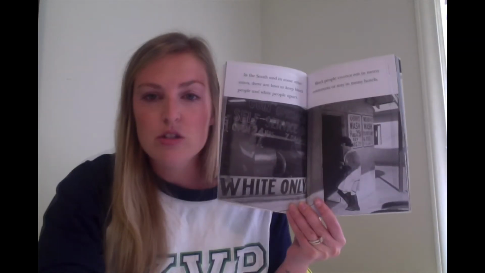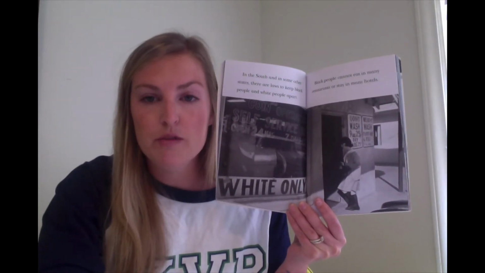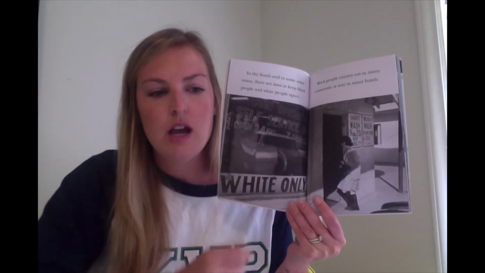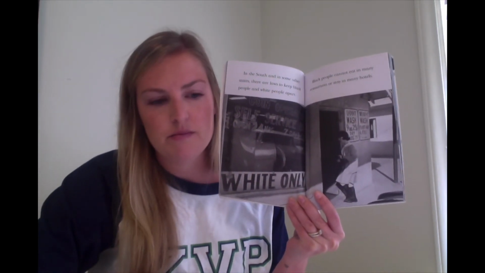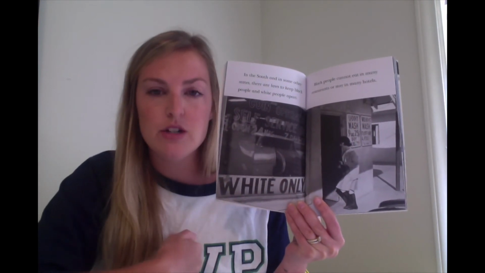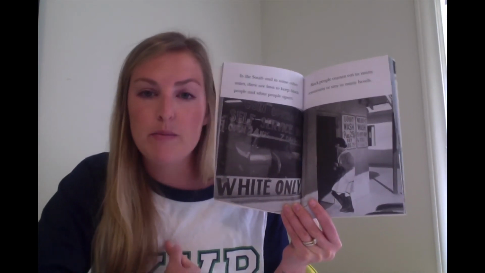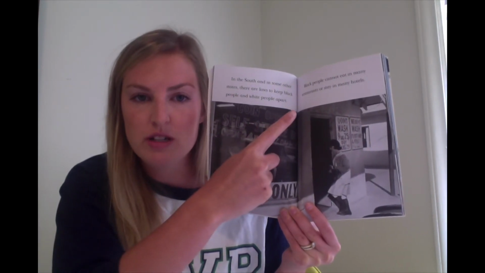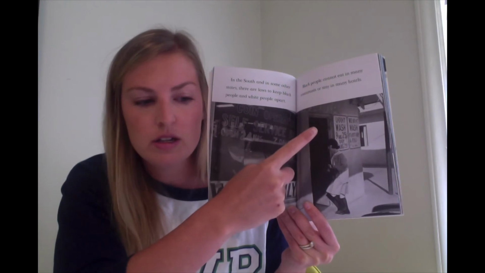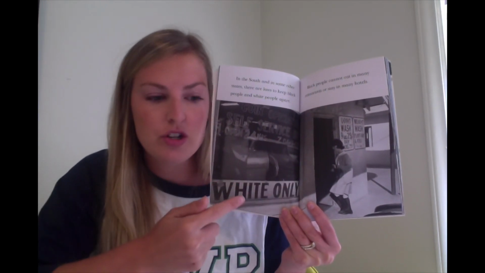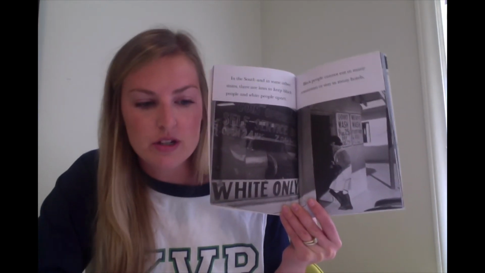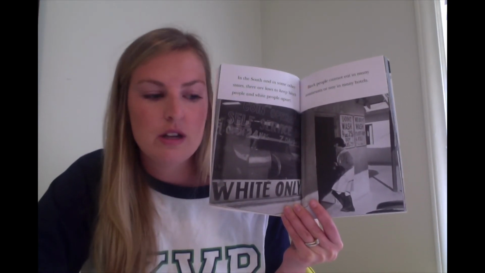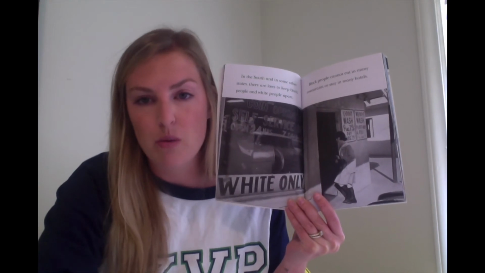So now I'm going to put all this together and move to step number 4, which is to explain how the pictures help us better understand the text. So the picture helps me understand how laws kept Black people from using businesses. The words mentioned restaurants and hotels, but I learned by the pictures that some laundromats were still segregated, and they even had signs on the windows that showed how Black people were still not welcome.